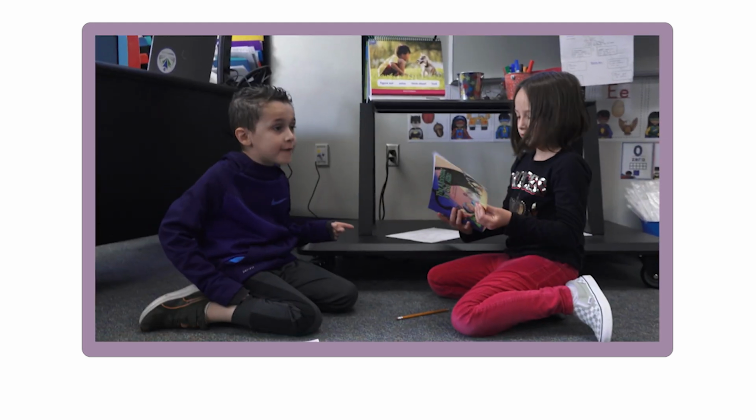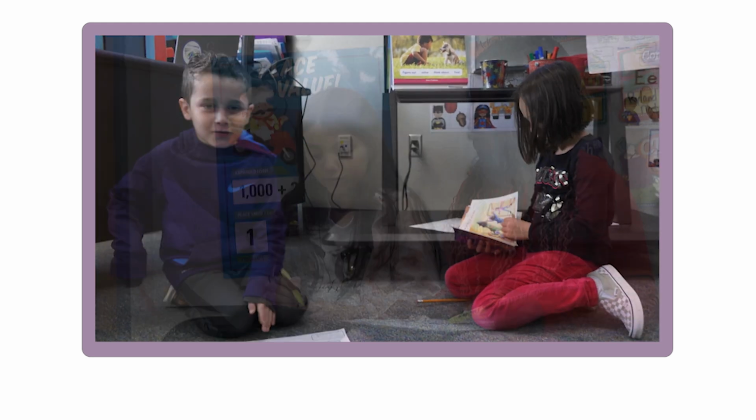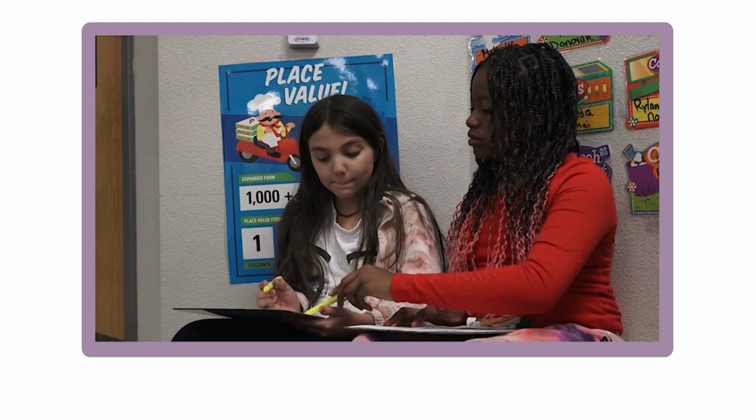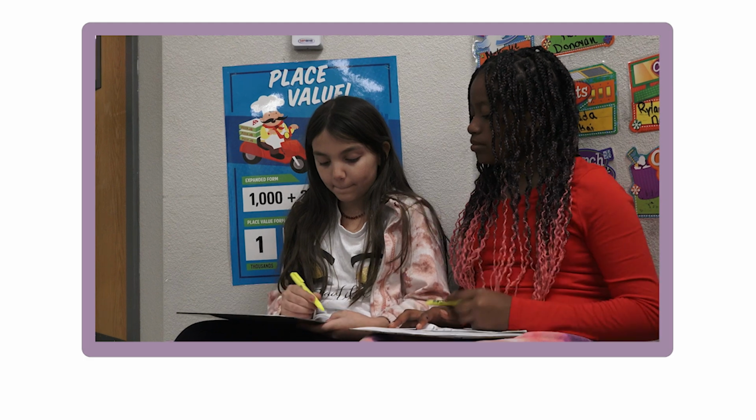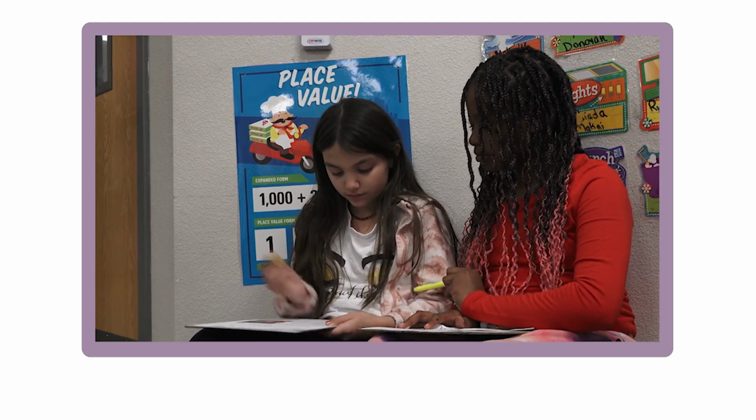For younger students, a summary or retelling may include the beginning, middle, and end. For older students, it may focus on a more structured accounting of elements of the plot for narrative texts or the main ideas and details for informational texts.